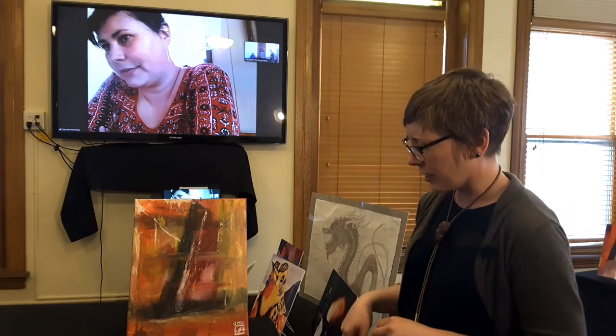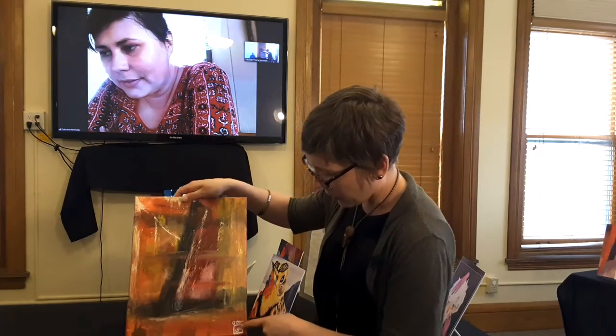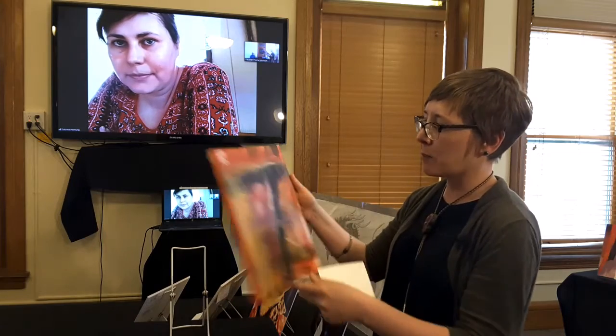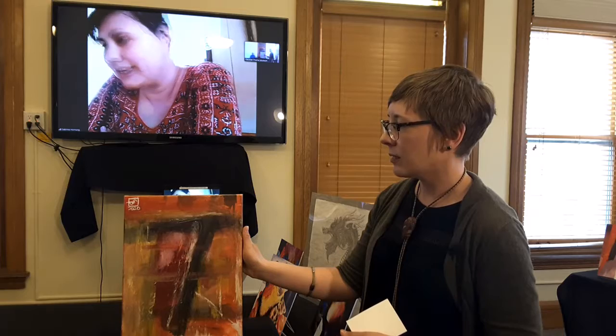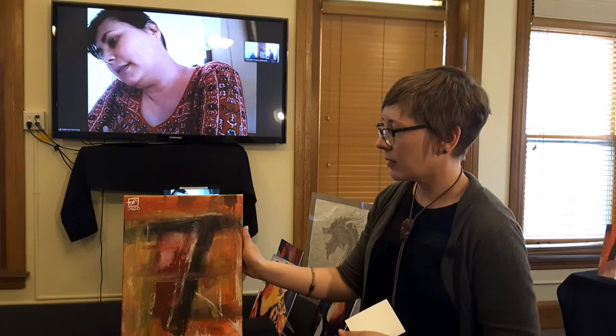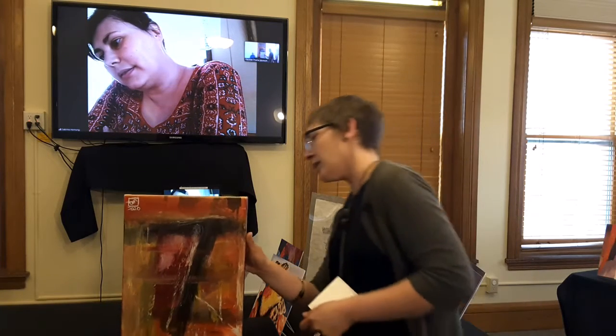I love that little signature. Although 2020 is upside down, so maybe it was supposed to be like this. Do you know? It's hard to say.